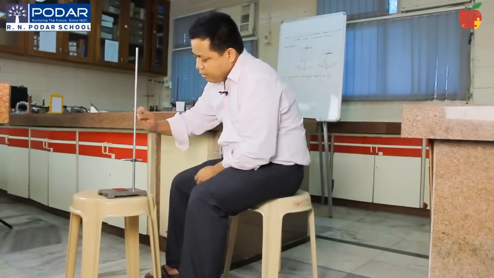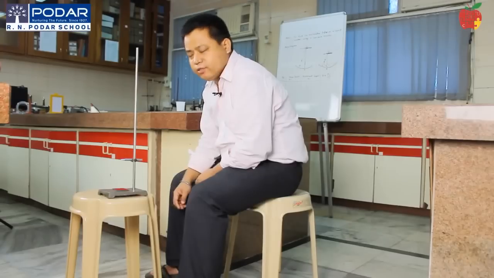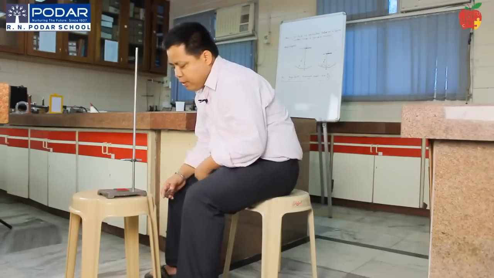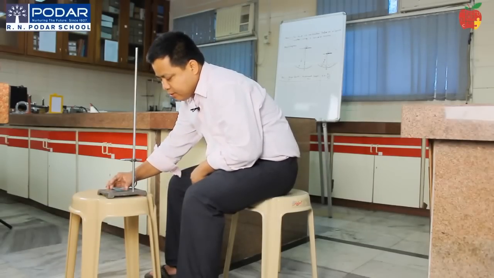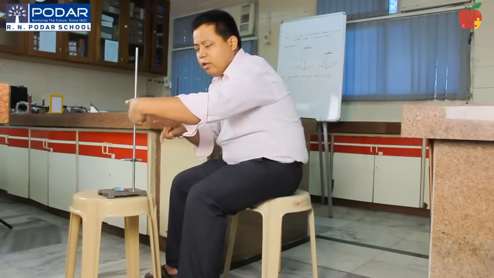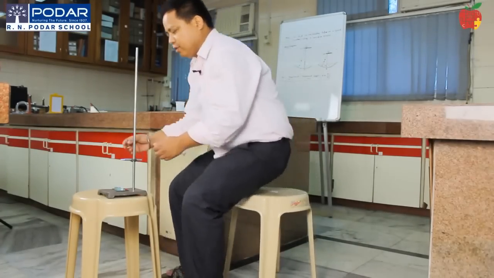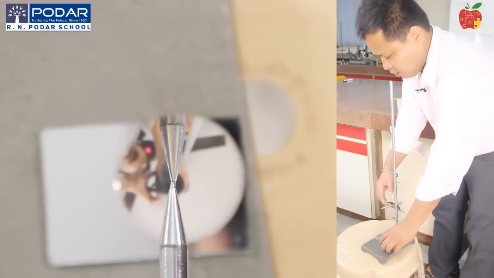Now, I will show you how to take the readings. Over here this stand represents the optical bench system, and I have a plane mirror. On top of this plane mirror I will put this convex lens, and I will move this pin on the axis, which acts as my object, and find a position where the image of this needle coincides with the object needle and they move together, meaning parallax should be removed completely between the object and the image. First, I will find that position.